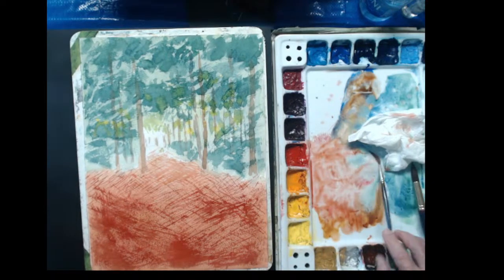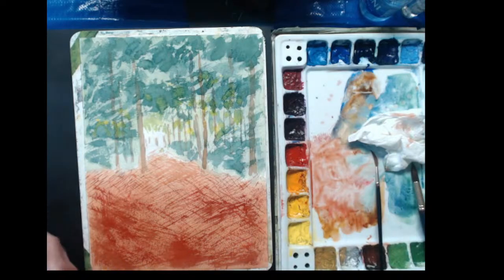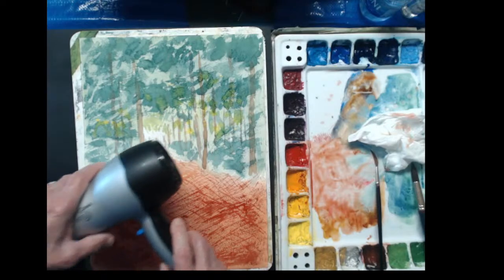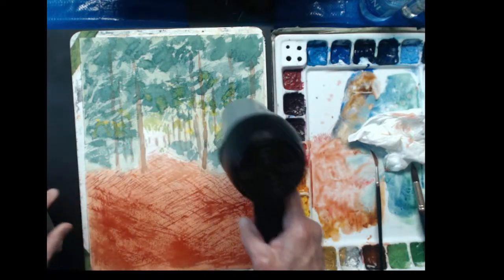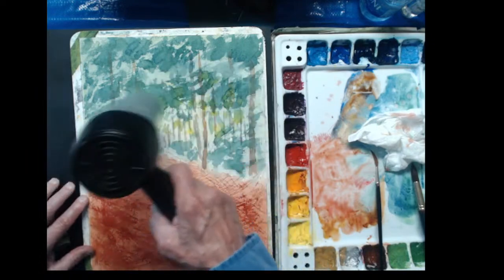All right. Let's let that sit. I'm going to put the blow dryer on and dry that wet paint up here. It's still the wet paint of yellow. So let me go up here. Let me put the blow dryer on. I'm going to dry this area up in here.